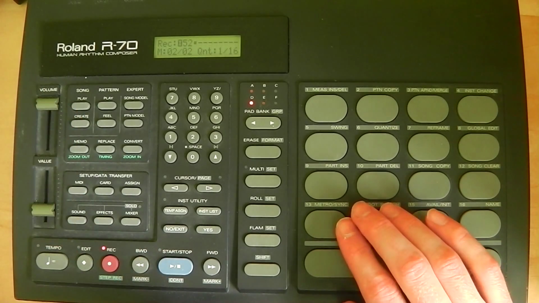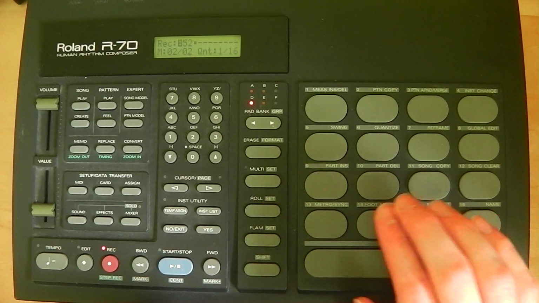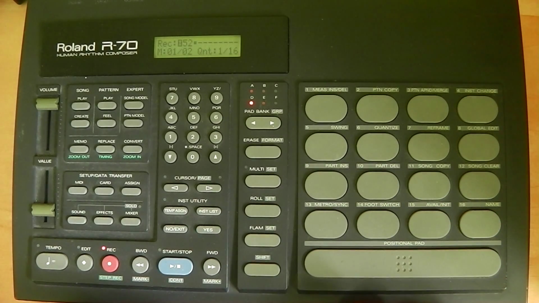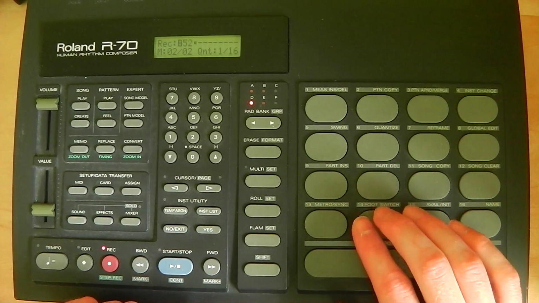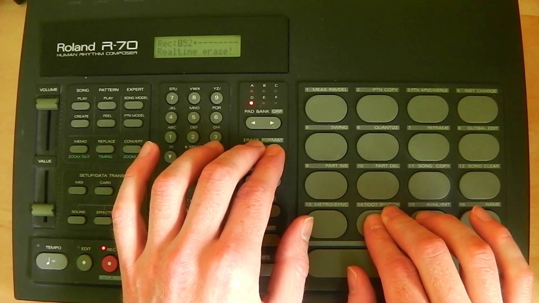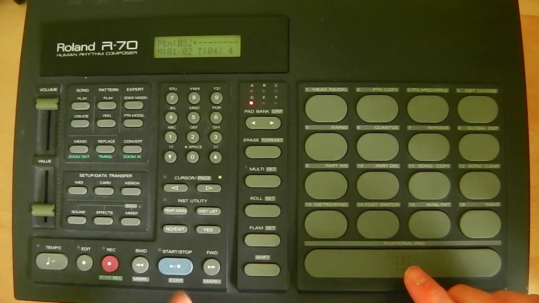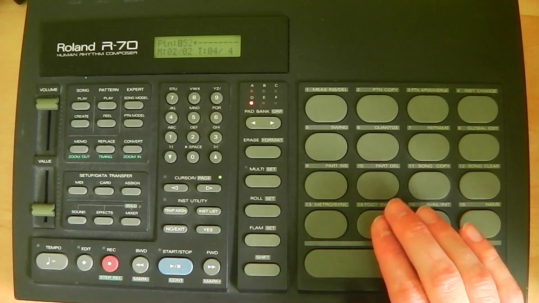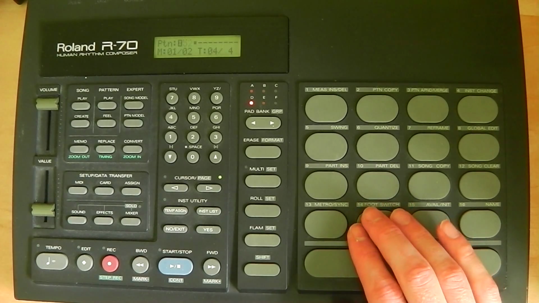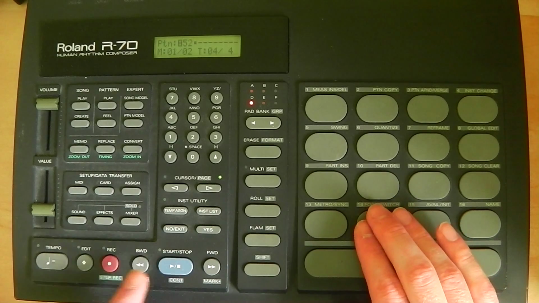And I'm going to add in some more snare hits. Okay, so I don't like that, so I'm going to get rid of it. Always have a practice before you actually do it. Okay, I'll do something like that.